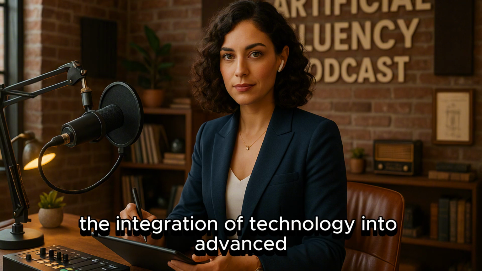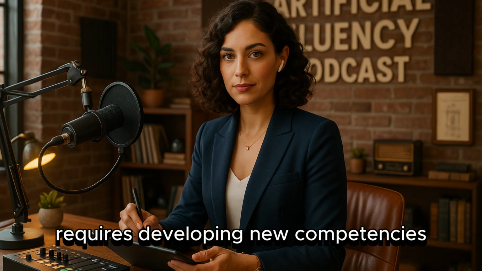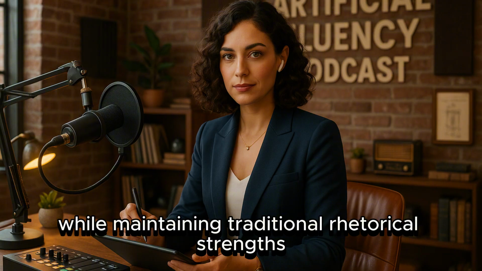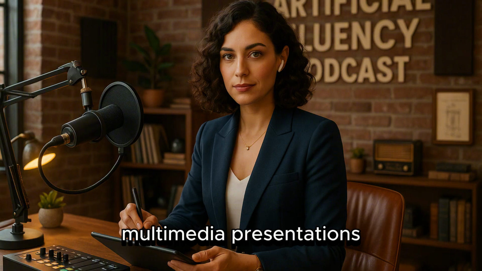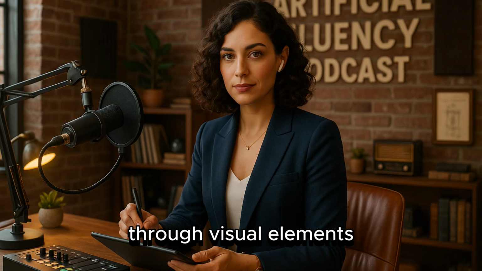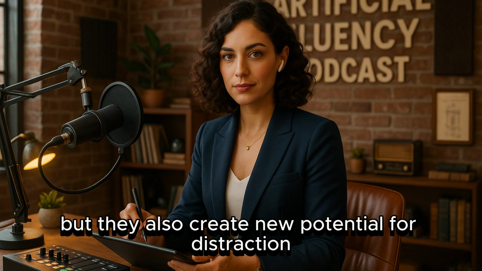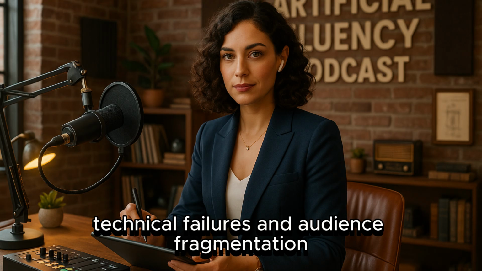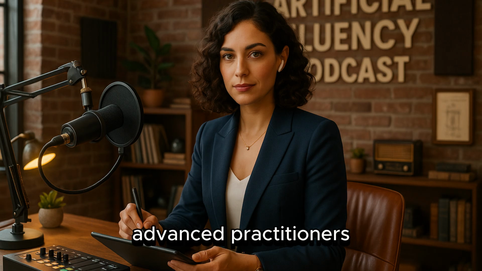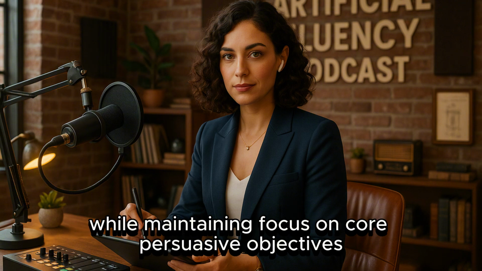The integration of technology into advanced persuasive practice requires developing new competencies while maintaining traditional rhetorical strengths. Multimedia presentations offer opportunities for enhanced engagement through visual elements, interactive features, and multimodal communication, but they also create new potential for distraction, technical failures, and audience fragmentation. Advanced practitioners must learn to leverage technological capabilities while maintaining focus on core persuasive objectives.